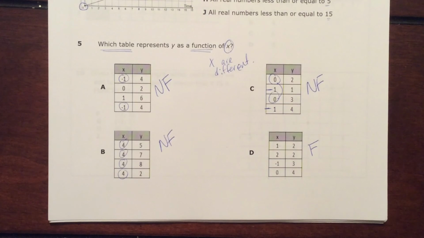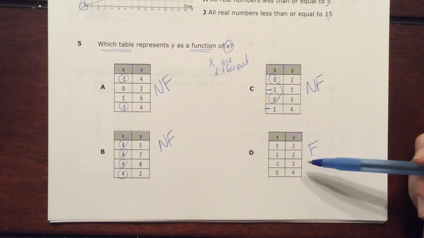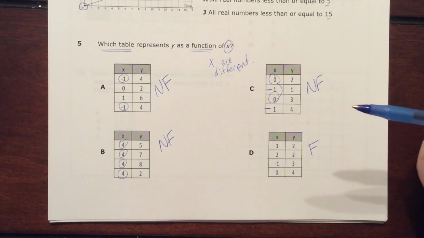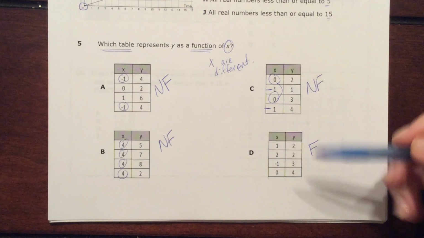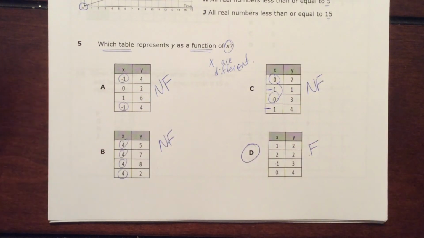Whenever you're not sure what the question is asking, you can do what I just did and go through all of your answer choices, and you can play which one of these things is not like the other. So we have one answer for this question. Which table represents the function? Right here, answer choice D.